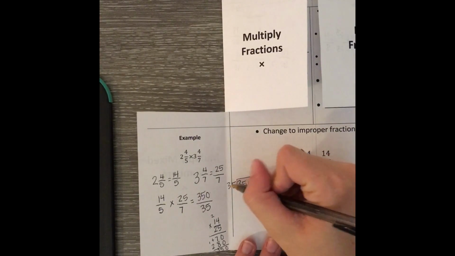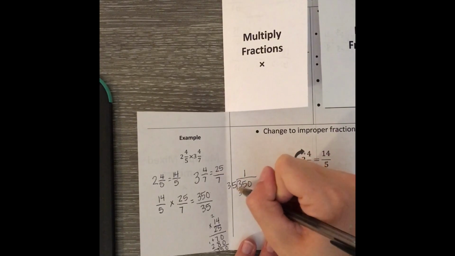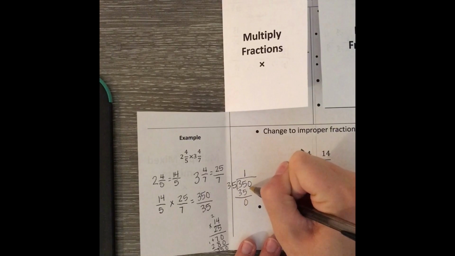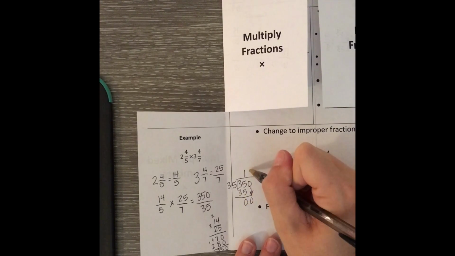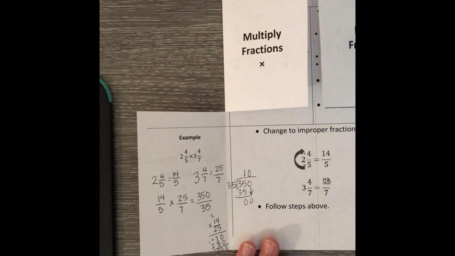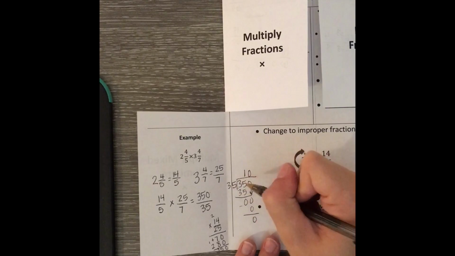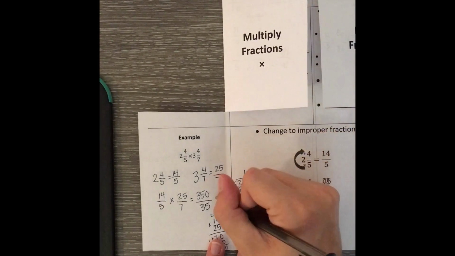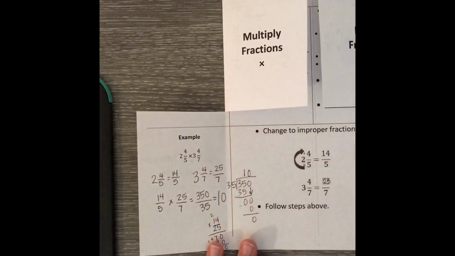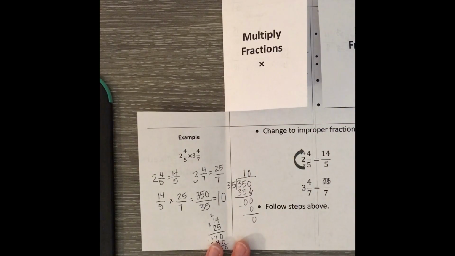Okay? 35 can go into 35 one time. That gives you 35, 0. Bring down the 0. 35 goes into 0, 0 times. So 350 divided by 35 gives you 10, a whole number. That's okay that it's a whole number without a fraction. 10 should be our answer.